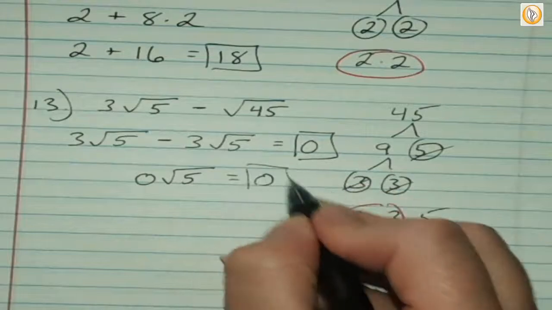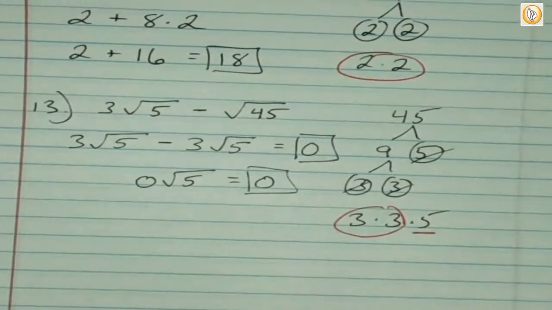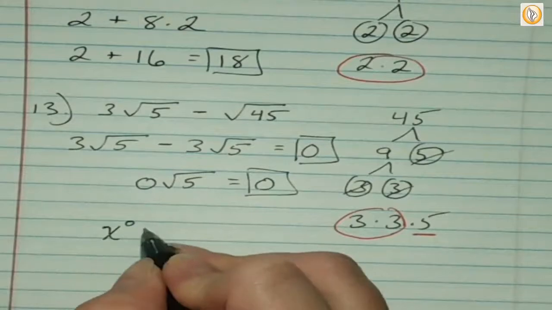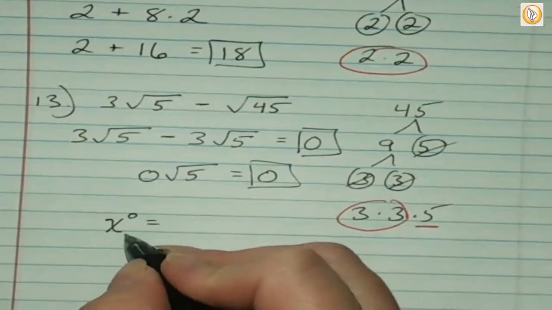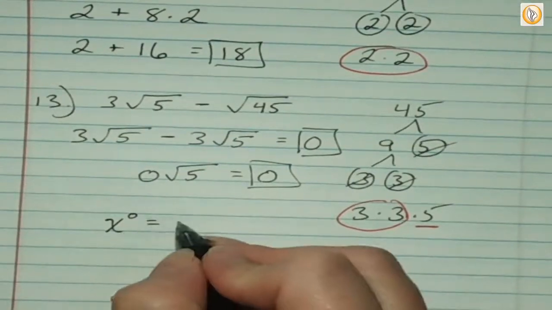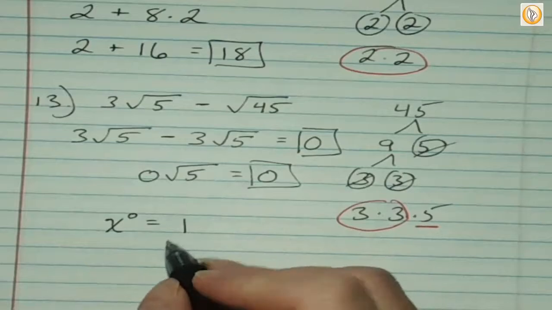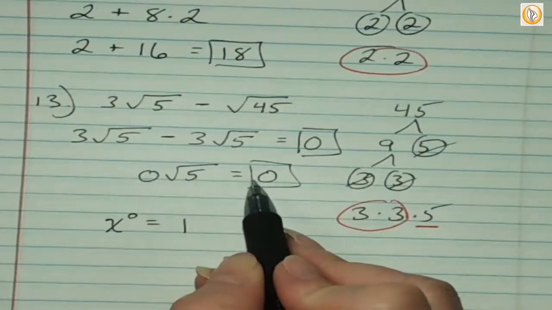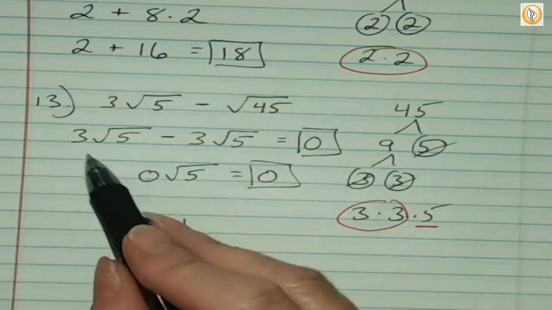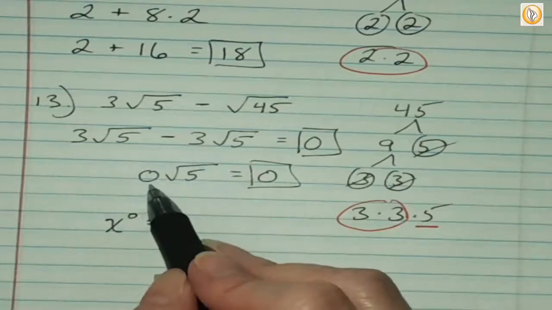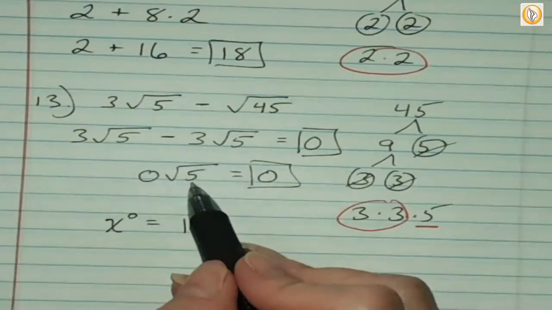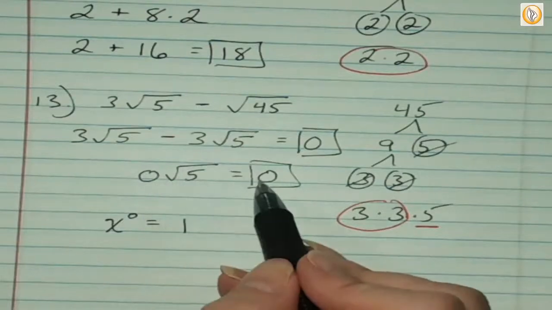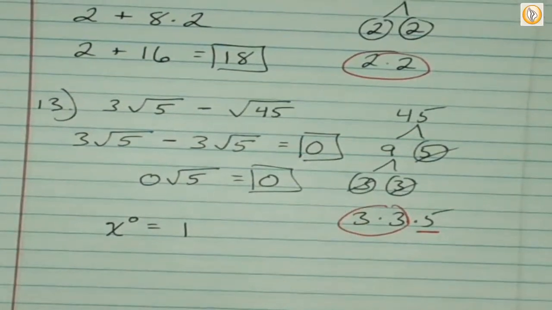Isn't that one thing that we learned? Remember that thing with exponent of 0 gives you 1? Okay, but anything times 0 is 0. So 3 minus 3 is 0. We bring down our radicand. 0 times that is 0. So your answer is 0.